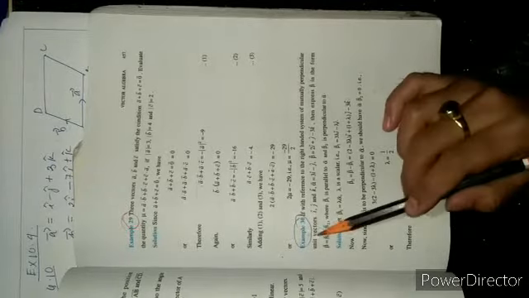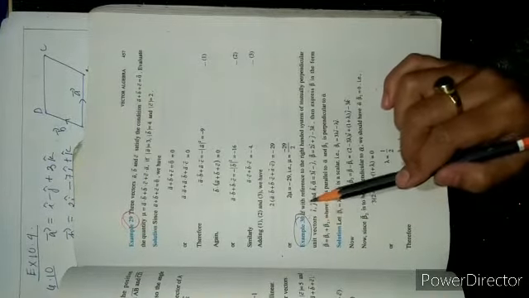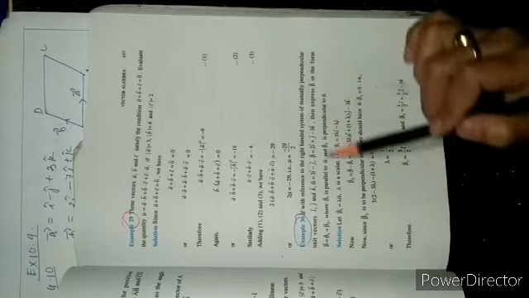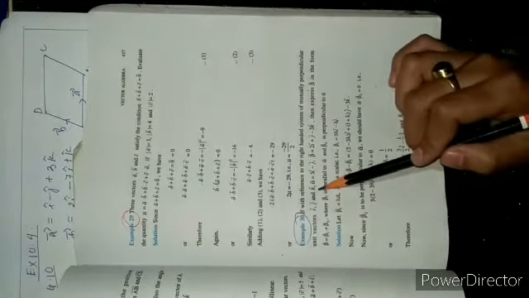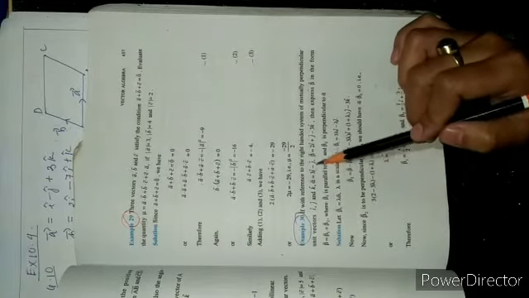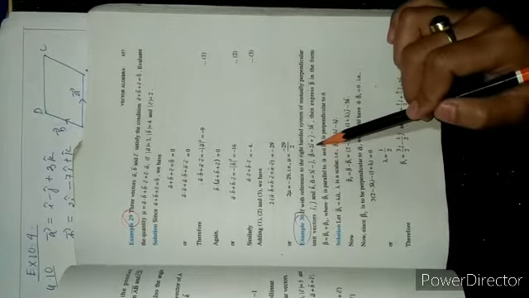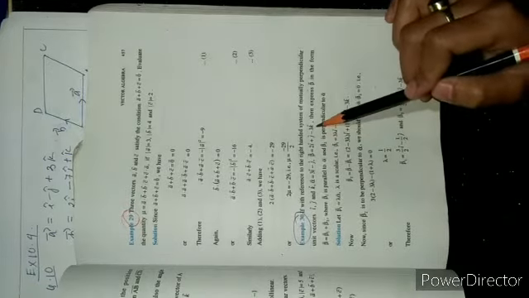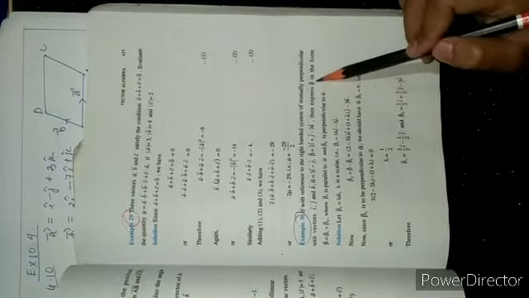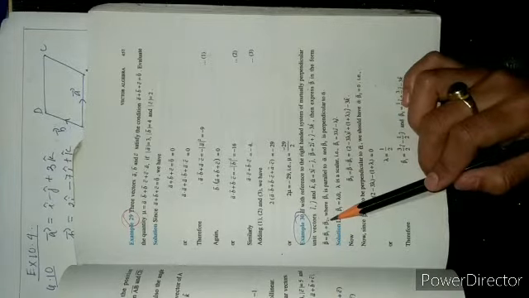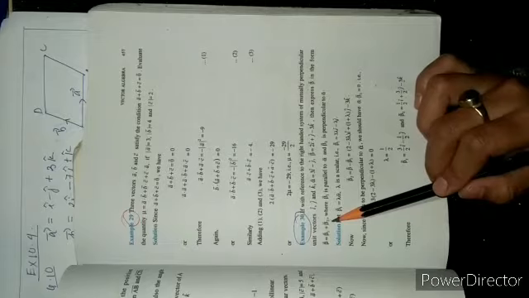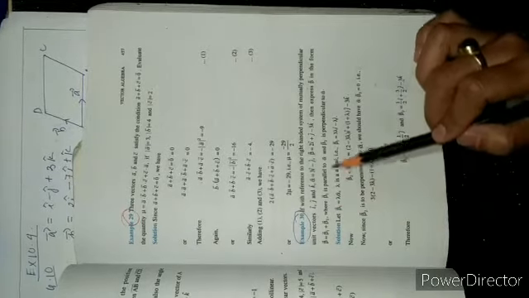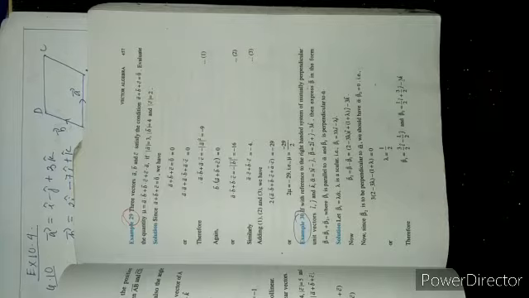Next, let us solve example number 30. With reference to the right-handed system of mutually perpendicular unit vectors i, j, k, if alpha vector is equal to 3i cap minus j cap and beta vector is equal to 2i cap plus j cap minus 3 times k cap, then express beta vector in the form of beta 1 plus beta 2, where beta 1 is parallel to alpha and beta 2 is perpendicular to alpha.